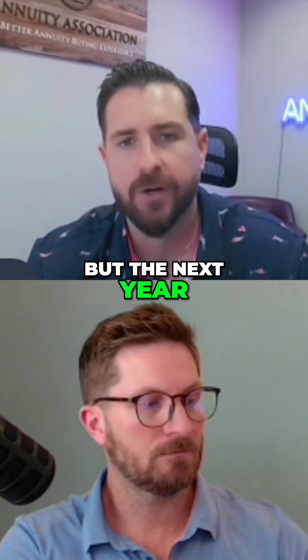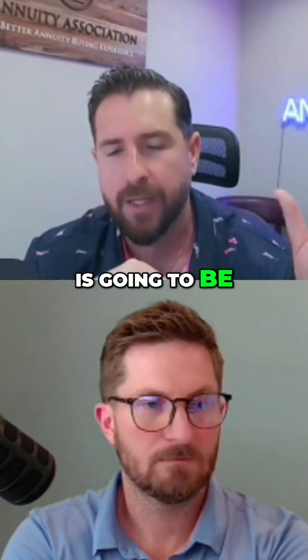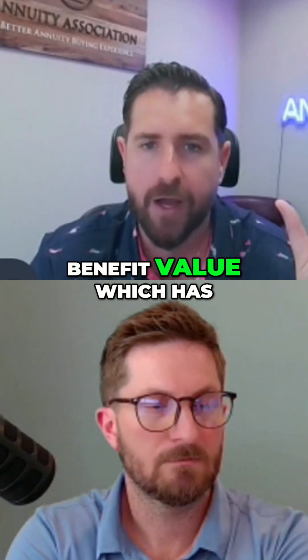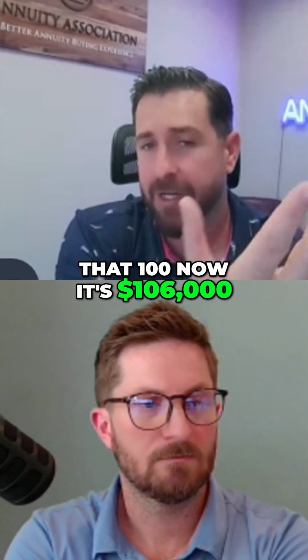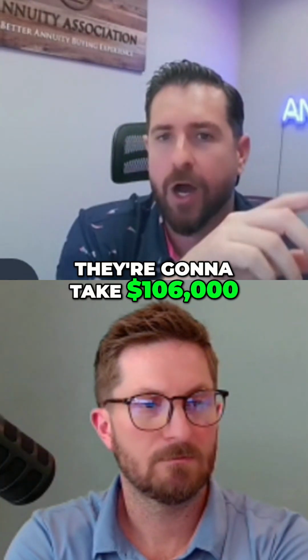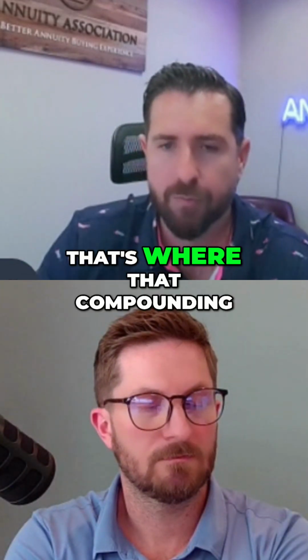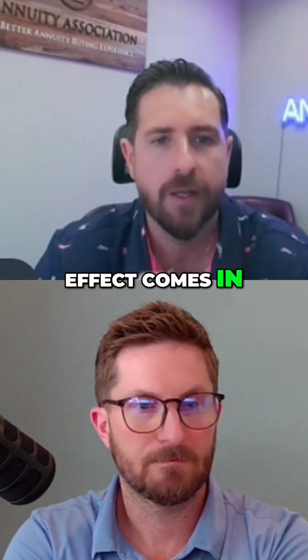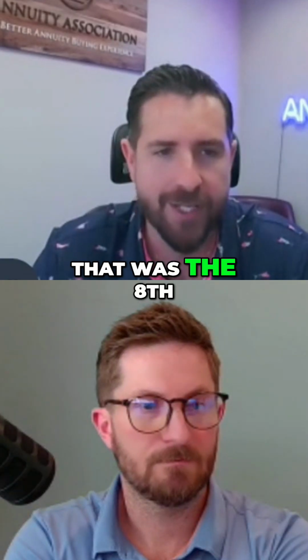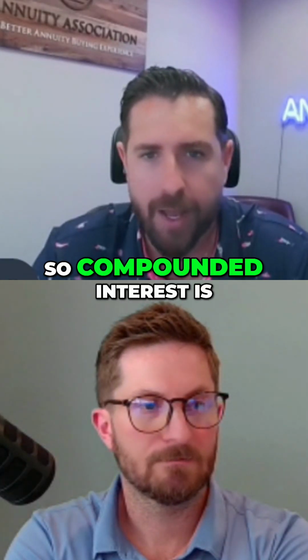But the next year, the formula is going to be that the new income benefit value, which is now 106,000, they're going to take 106,000 and multiply it again by 6%. So that's where the compounding effect comes in. And Einstein always said that was the eighth wonder of the world. So compounded interest is your friend. There we have it.